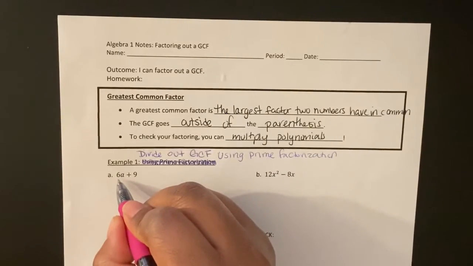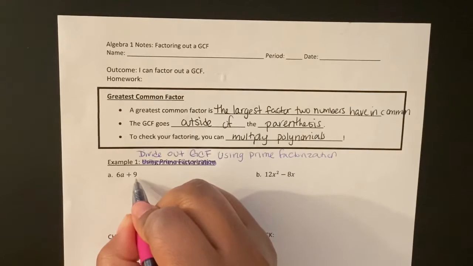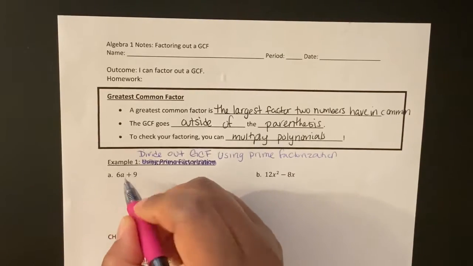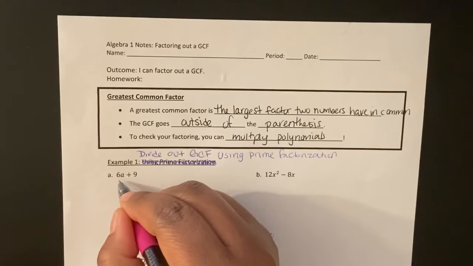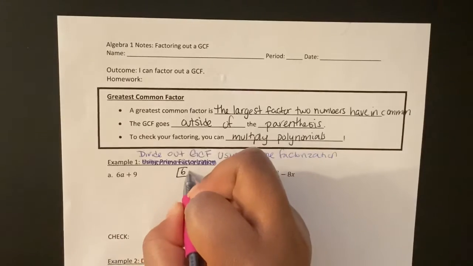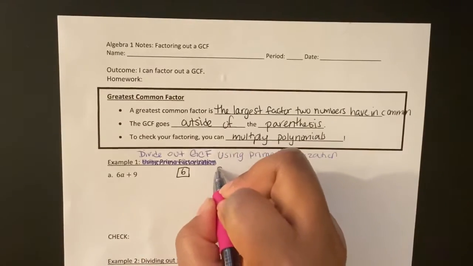So here we have 6a. Well, this 9 does not have an a, so therefore that's not going to be part of the greatest common factor. So we have to do our prime factorization of the number 6 and the number 9.